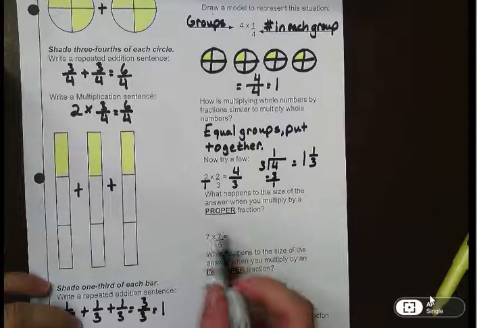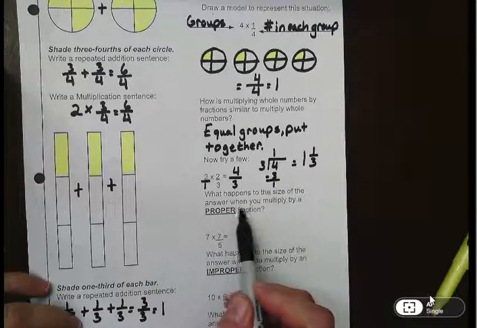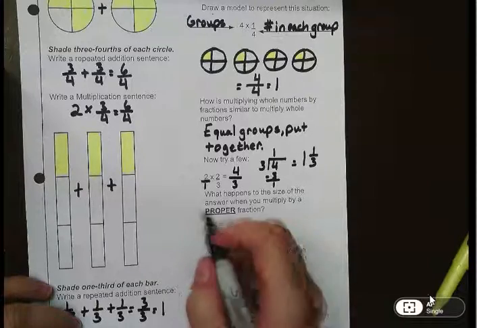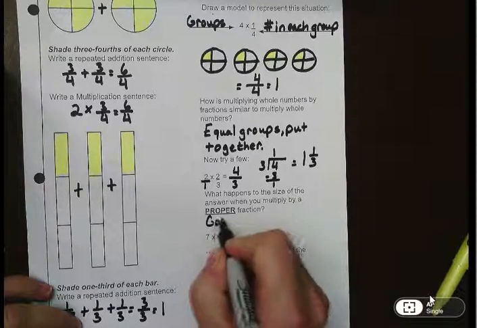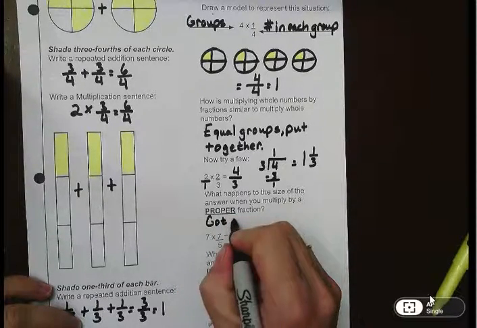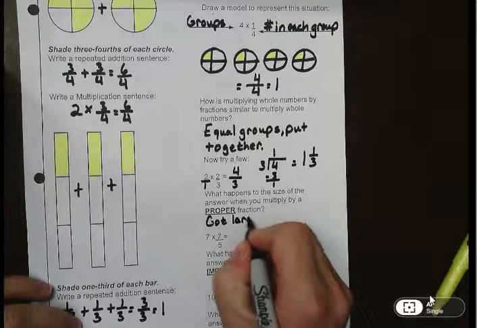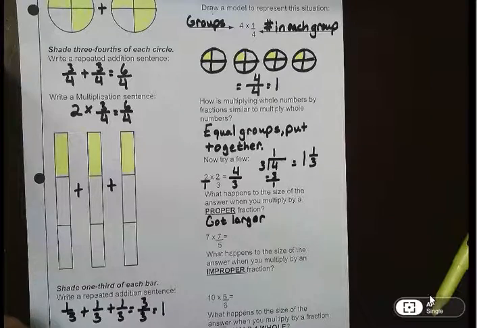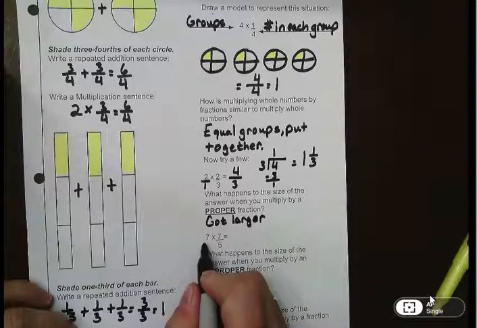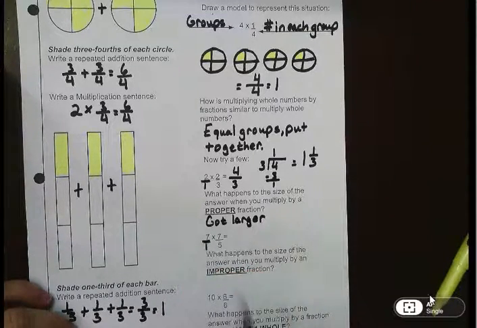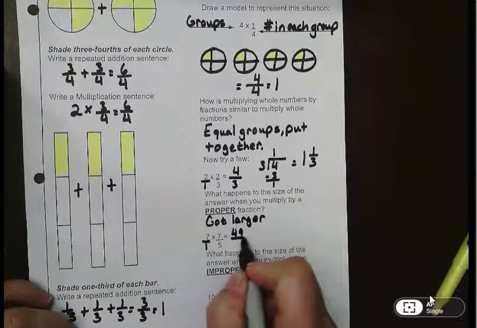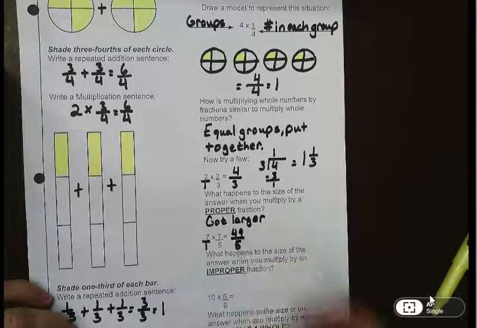Okay, so what happens to the size of the answer when you multiply by a proper fraction? Well, it got larger, just like all multiplication. When we multiply, we get more, it gets bigger. Now let's look at this one. We'll hang our 7 over 1 to turn that into a fraction, and we'll multiply straight across. 7 times 7 is 49. 1 times 5 is 5.